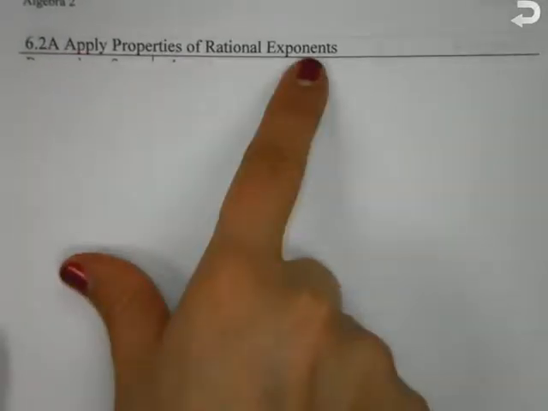Okay, guys, so we do have a 6.2a, 6.2b. It's only split up because there's a worksheet A and a worksheet B. We're going to do both today. So you can just title it 6.2, Apply Properties of Rational Exponents, because they're both the same. We're just working with different rules.